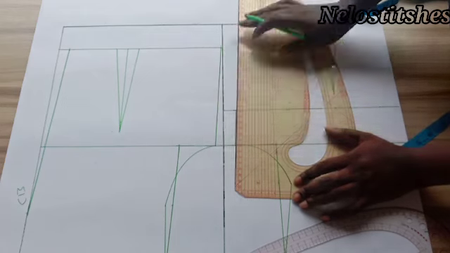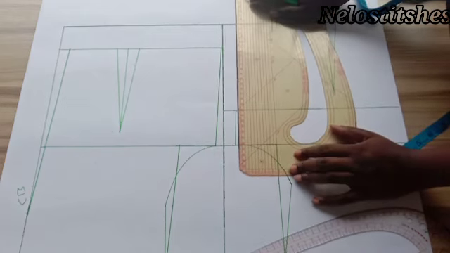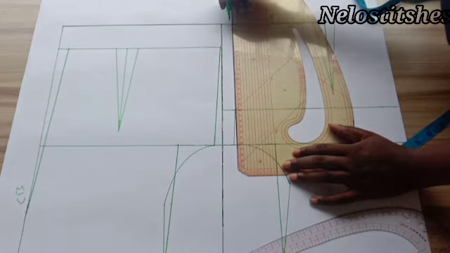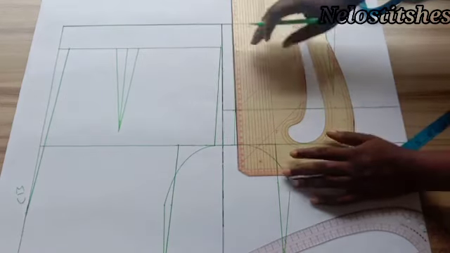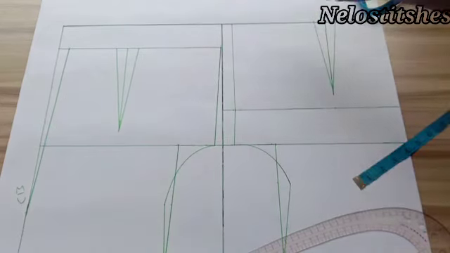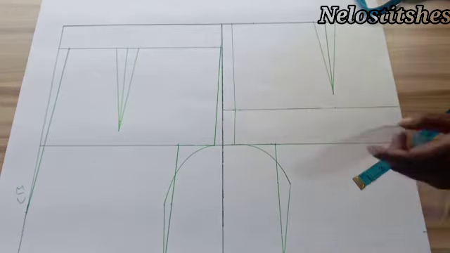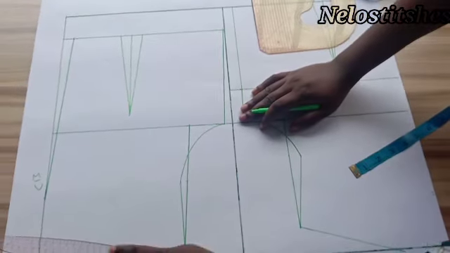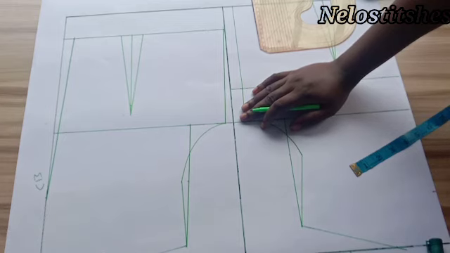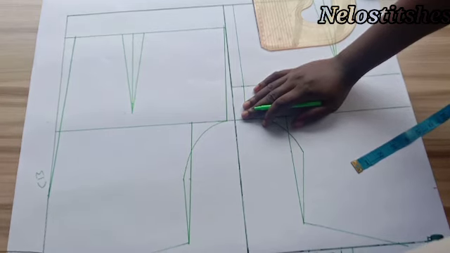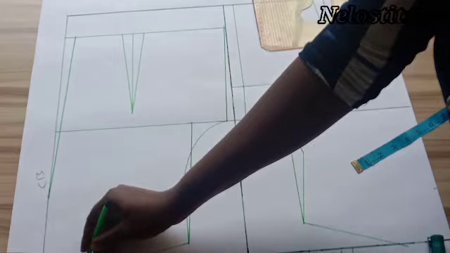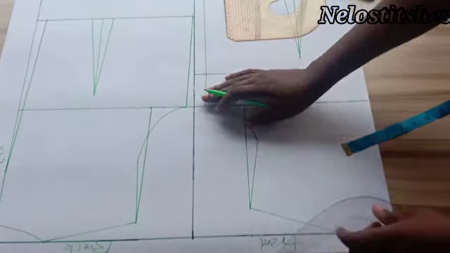Guys, you need to know how to do this. You need to know how to draft this. Even if you download this video to watch it over and over again so as to know how to do this, it's fine, but you really need to know how to draft this. Okay, if you can draft this, you have a perfect fitting after making your dress, and also know how to take accurate measurements. So I'm curving my neckline.